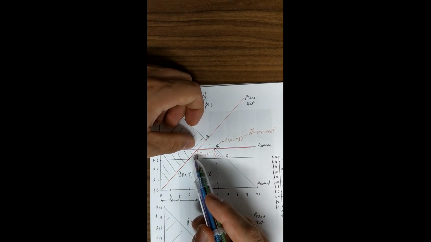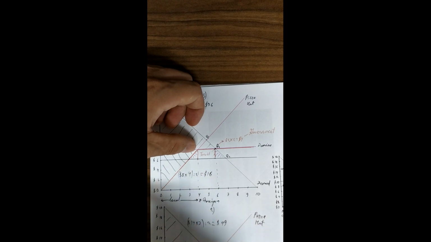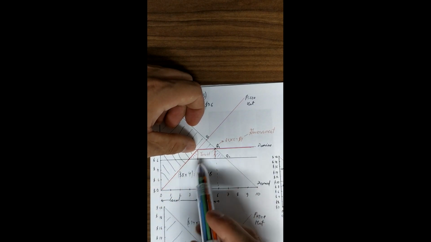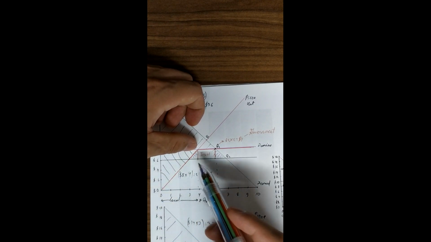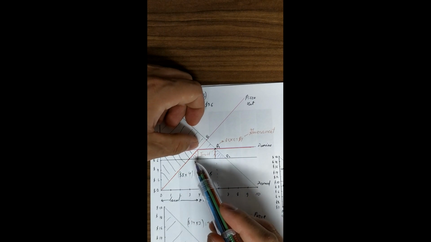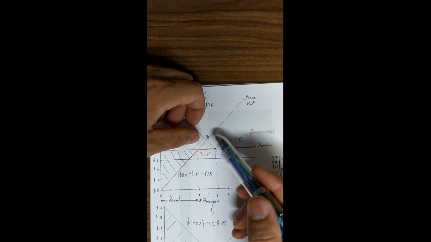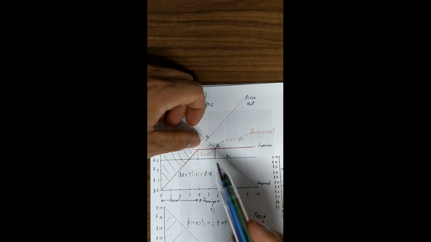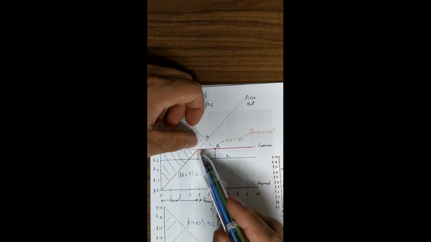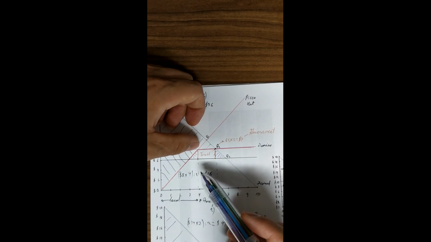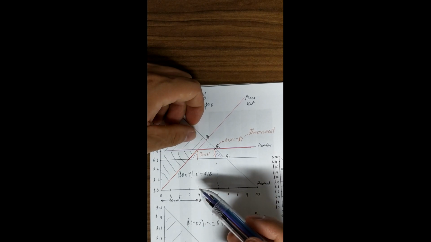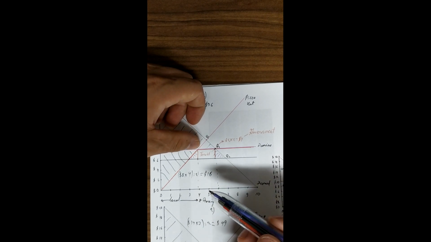Okay, next, this area is also deadweight loss. So when we look at this, Pizza Hut is getting this way and Domino's is getting this way, and at $8 maybe a consumer of Pizza Hut will buy it, or a Domino's consumer will buy it.